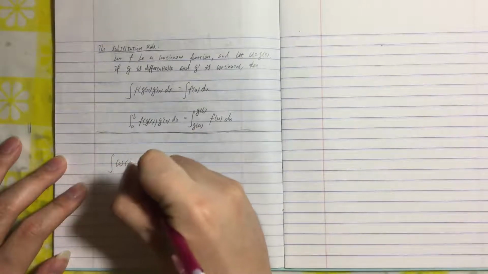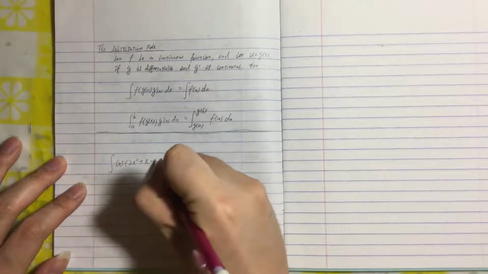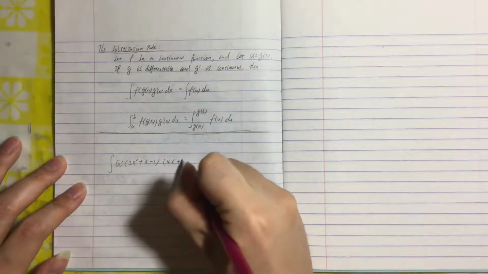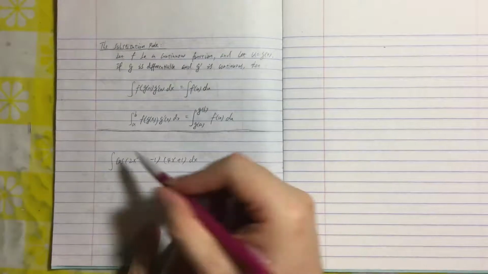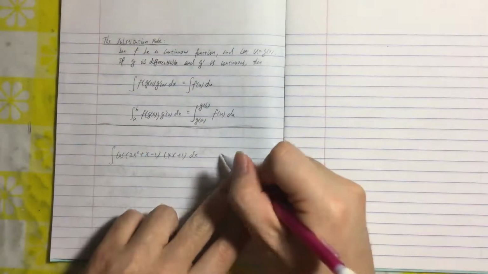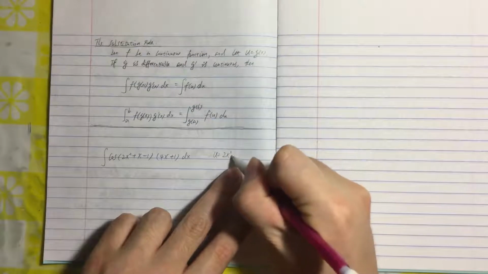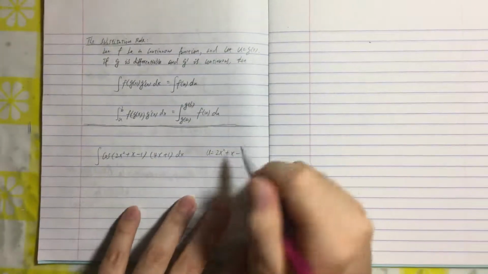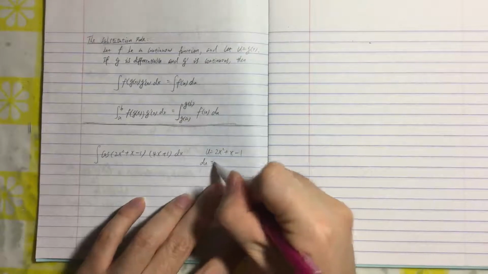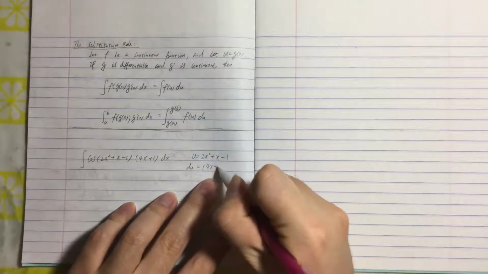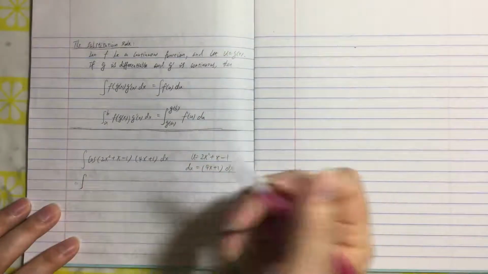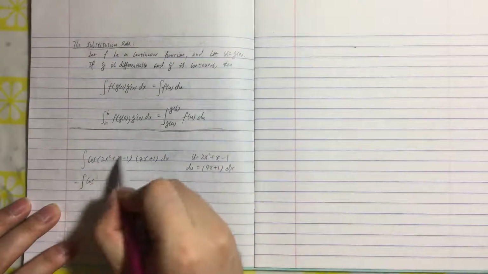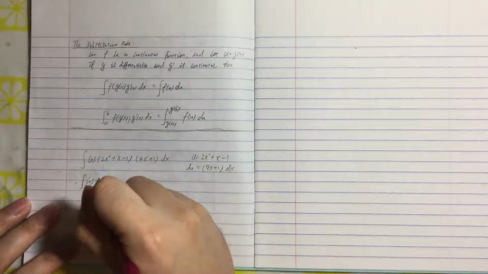So first of all, if I let u be 2x squared plus x minus 1, then the differential du is 4x plus 1 dx.